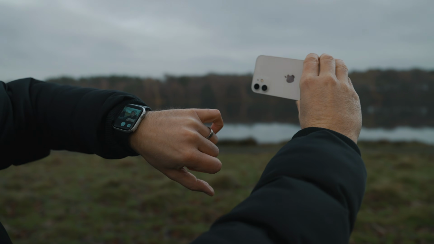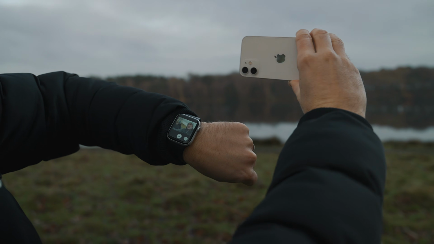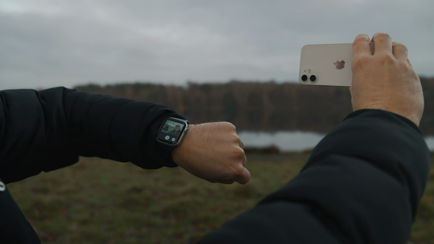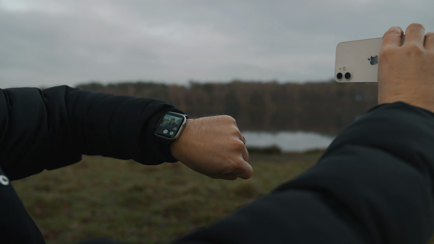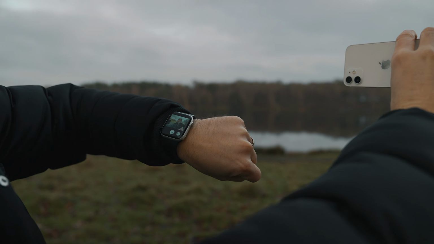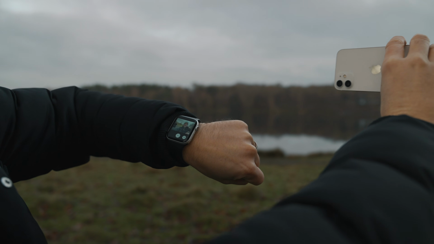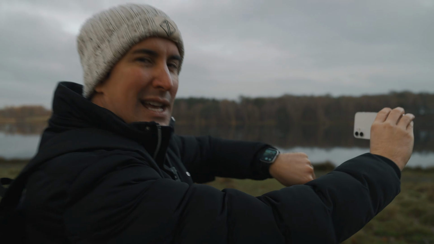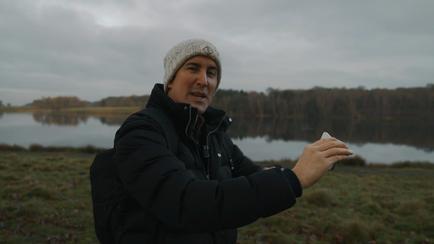And of course, there's not a screen on the back of the iPhone, but you can use the watch to frame yourself. And as you can see there, I'm really perfectly framed. And it just means you'll get much better vlogging shots when it comes to using your iPhone. So a little hack there if you're an Apple Watch and an iPhone user.